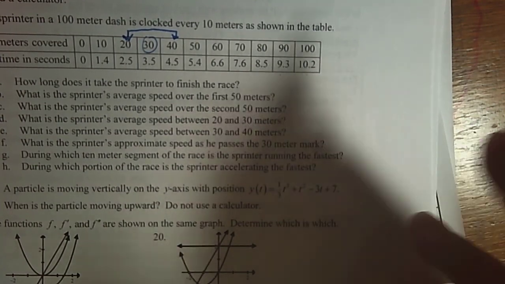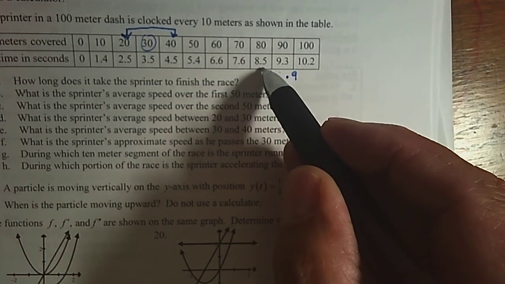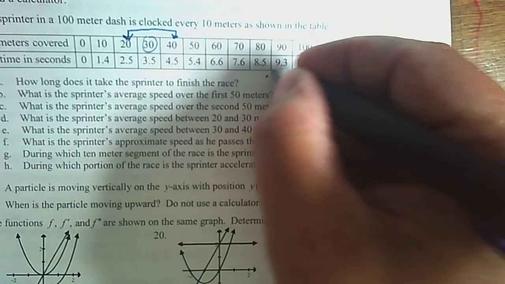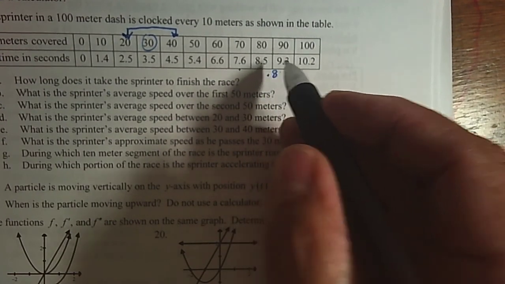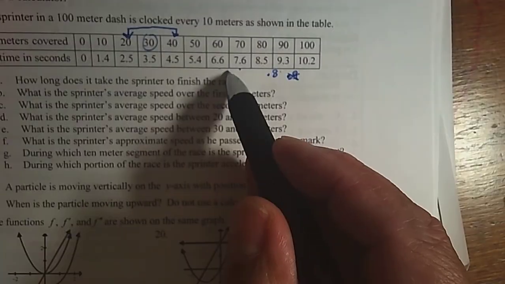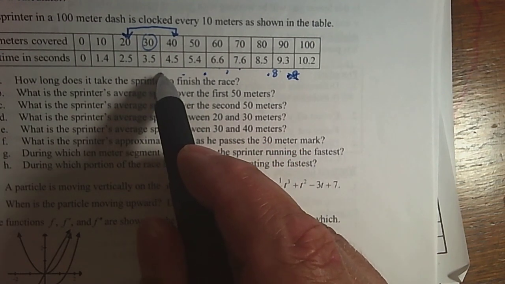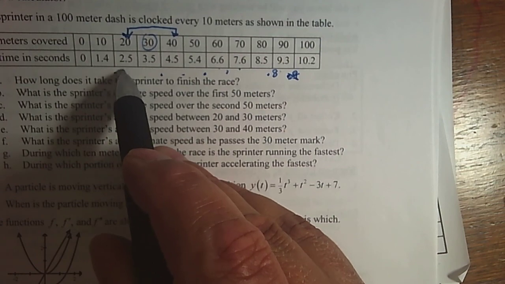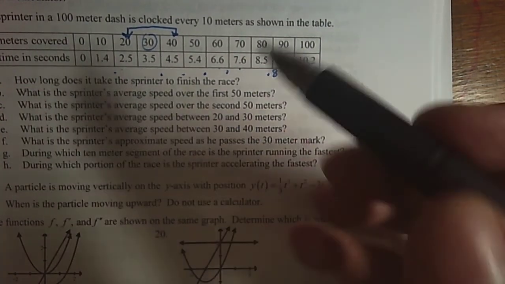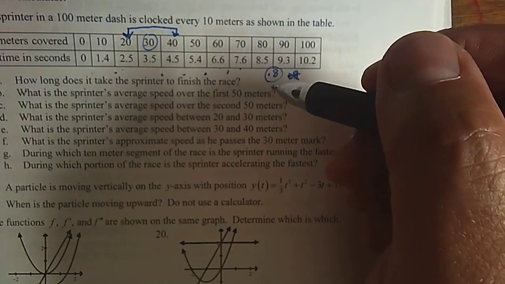So 9.3 and 10.2, that's 0.9 seconds. I'm going to keep looking to see if there's a number smaller than 0.9. 8.5 and 9.3, that's 0.8. So now I've got 0.8. 7.6 and 8.5, that's 0.9, not faster. This is 1 here, this is 1.2, this is 0.9, here is 1, here is 1, here again is 0.9. I'm just subtracting, and then 1.4. Which one gave me the least amount of time? You can see between 80 and 90 is your fastest interval time.